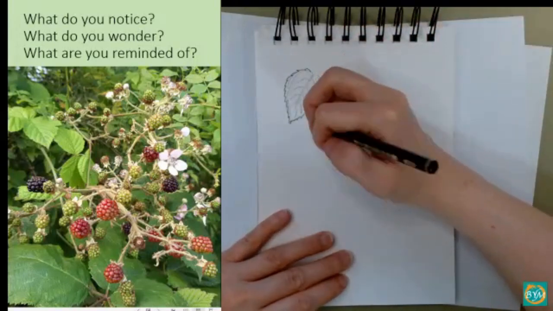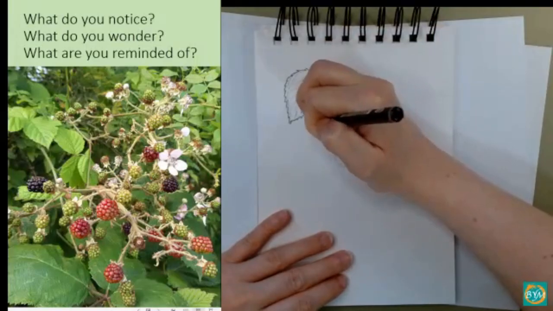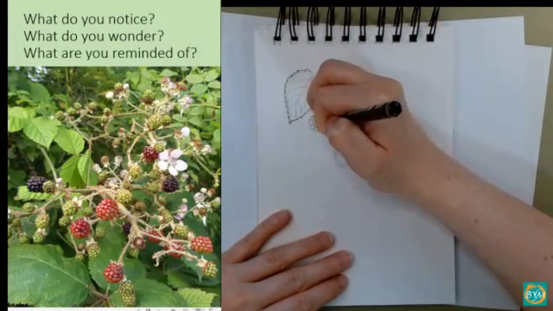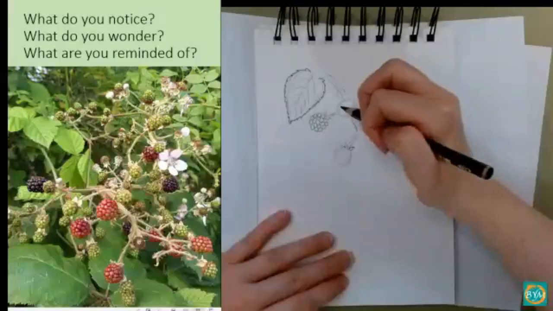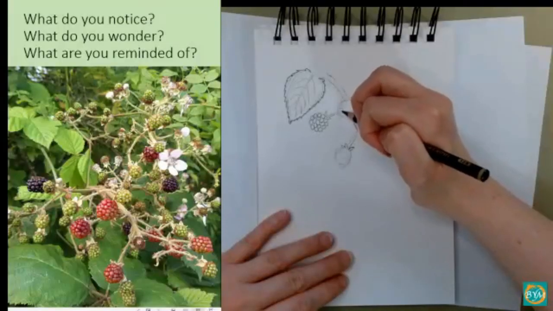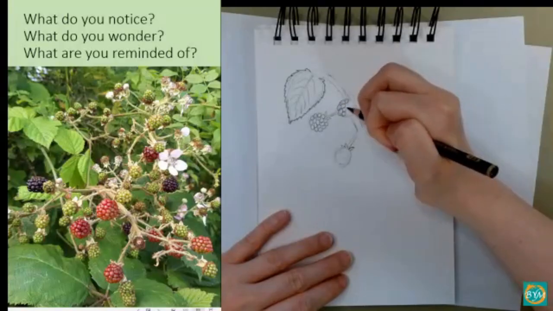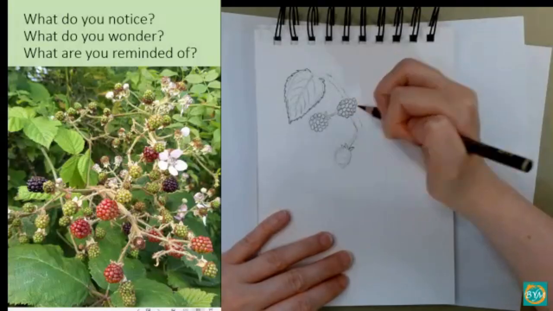Going back to our fruit here, let's see. Again, you feel free to simplify. So I'm just going to do lots of little circles. And when you get to the outside edge, feel free to do some half circles as well.